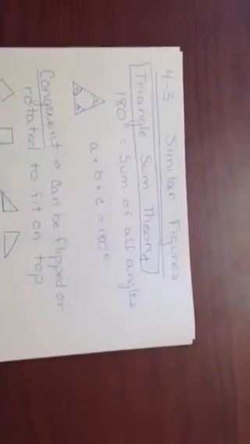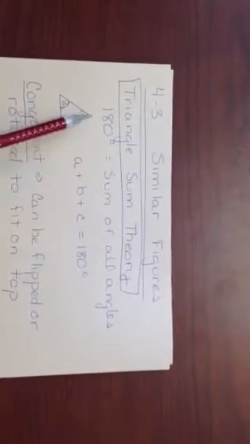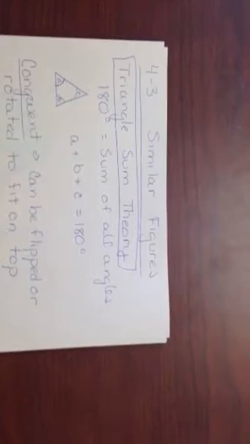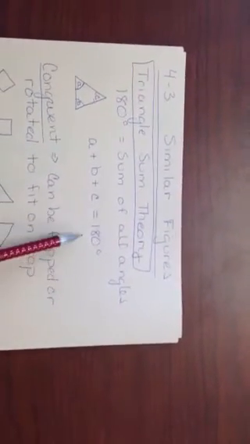All right, similar figures. So the triangle sum theorem we talked about in class. That is where the 180 degrees is equal to the sum of all of the angles inside the triangle. So no matter what those angles are, when you add them up, they equal 180 degrees.